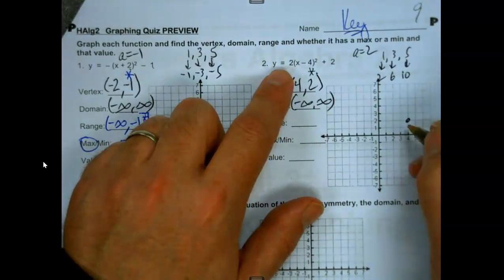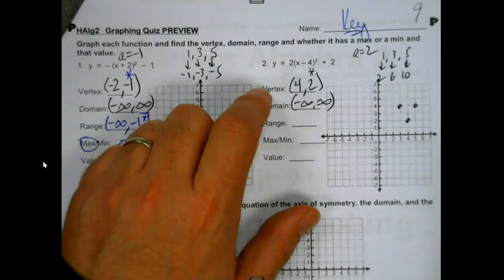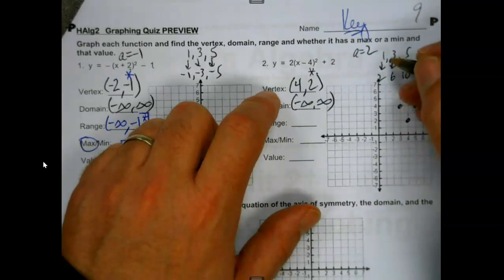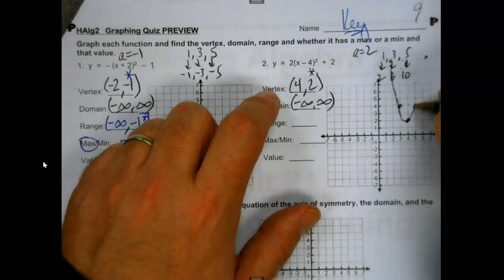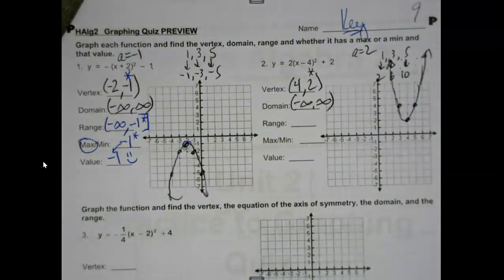Multiply your A value by 2, going up 2. You're like, Hardy, I can't go up 6. Well, you're right. I mean, I can kind of guesstimate. Even if I just had the 3, again, as long as it's curved, you're going to be okay.